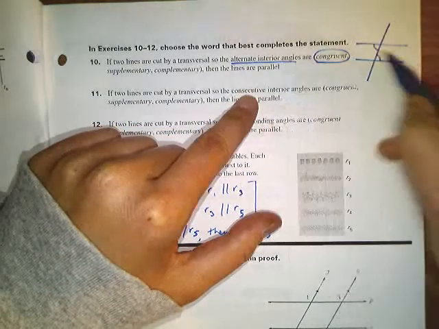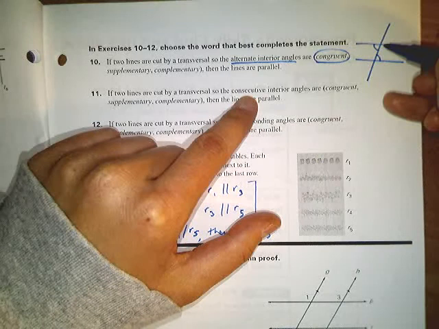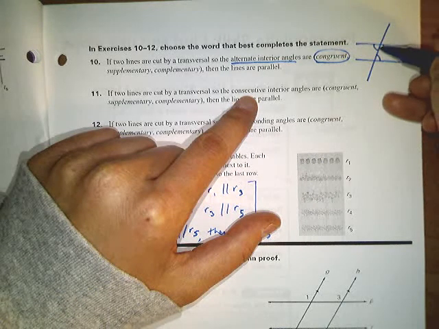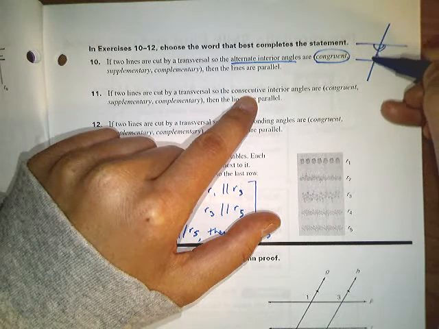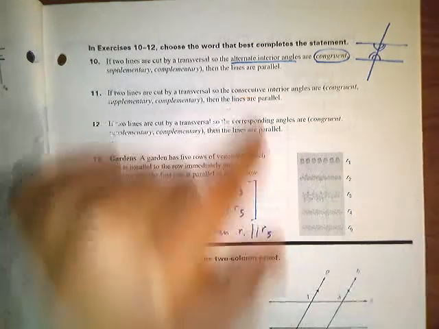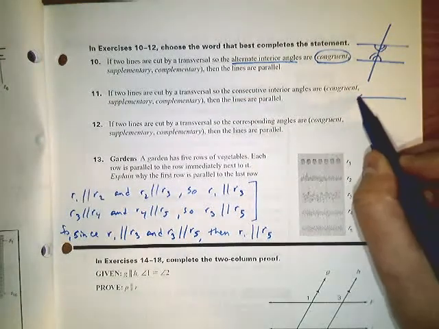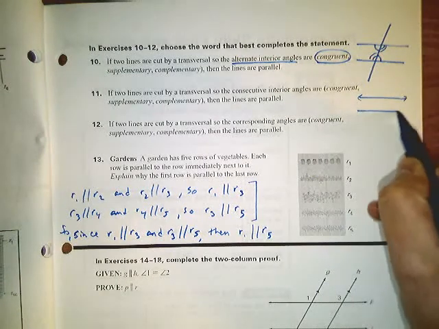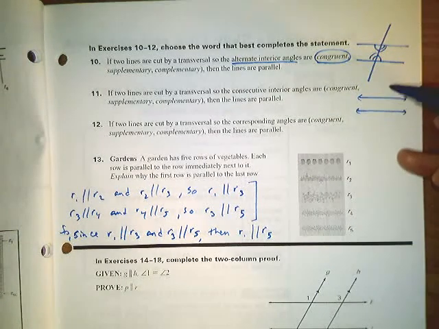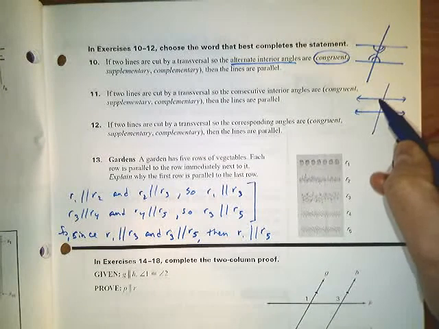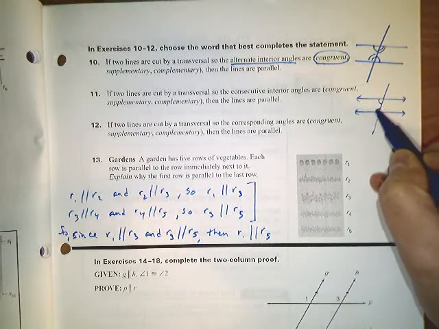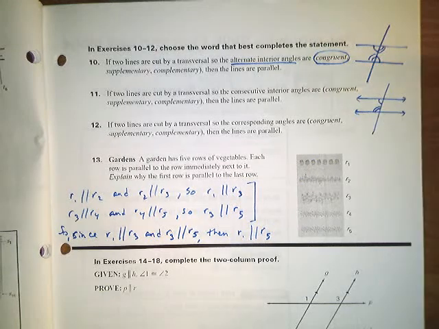Alternate interior angles. This will be another pair of alternate interior angles. This one right here, paired with this one right here. If two lines are cut by a transversal such that the consecutive interior angles are, consecutive interior angles will be the ones on the inside, but they're next to each other, they're not opposite. So this right here would be a consecutive interior pair, or the ones on the other side, these two would be a consecutive interior pair.